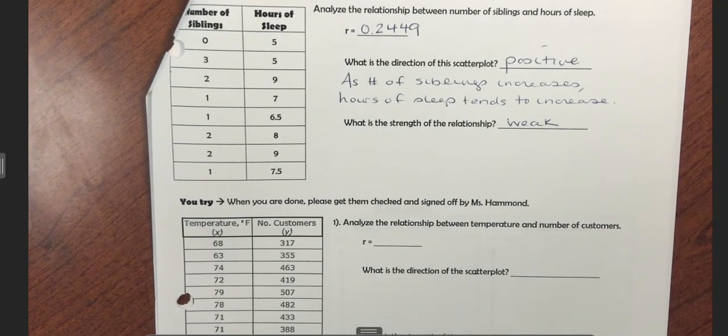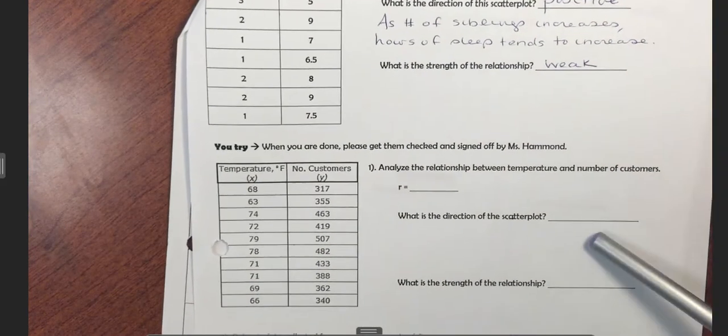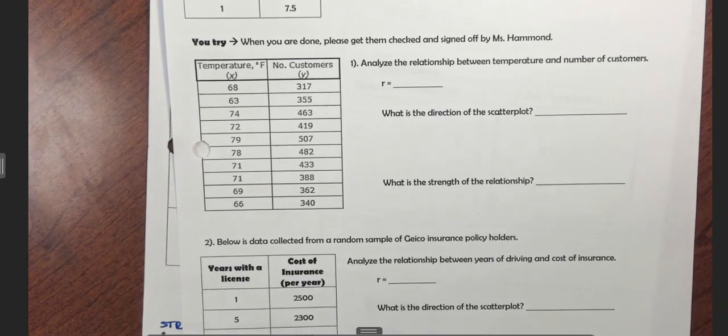So at this point, what I'd like you to do is try these two practice problems right here underneath. When you're done, just check them in with Amy, make sure it's completed correctly, and then you can move on to your next assignment.